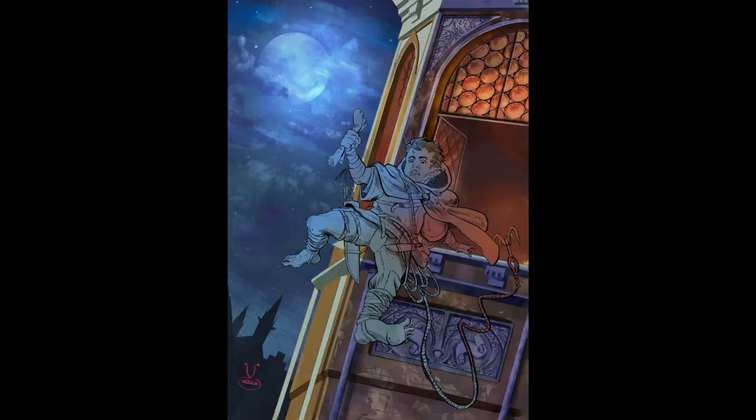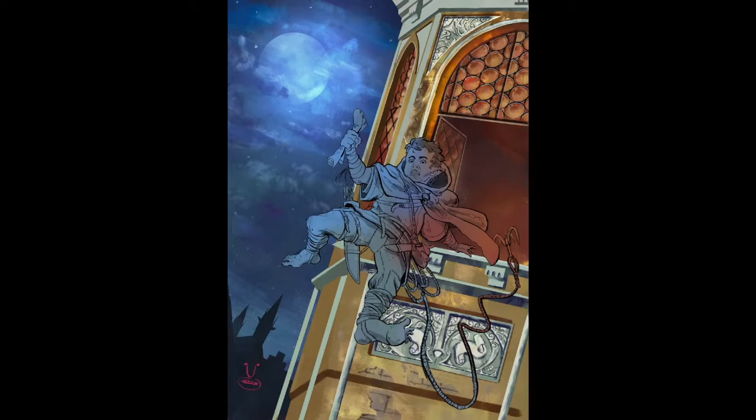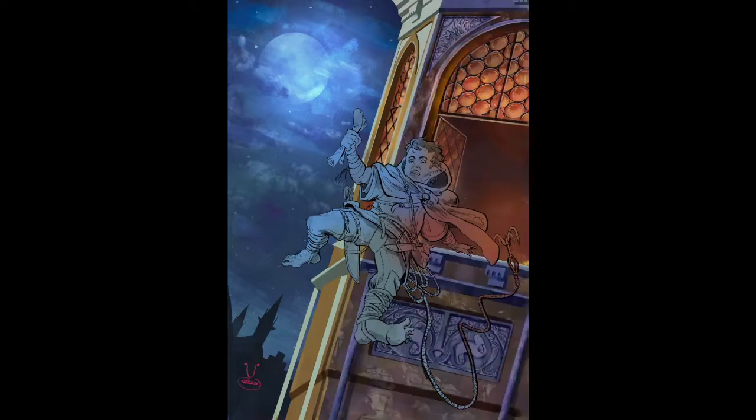So for the building itself, if I'm doing bigger pieces with a background or an environment, I always try to make the environment the characters are in have as much character as the characters themselves, if that makes sense.